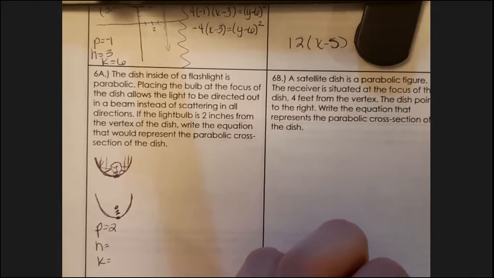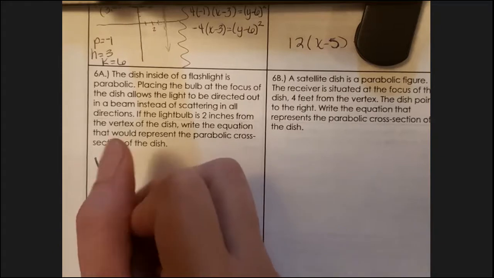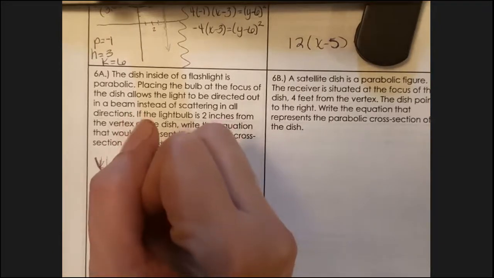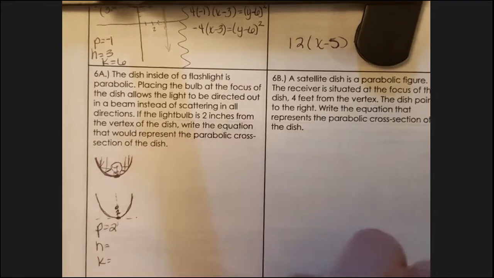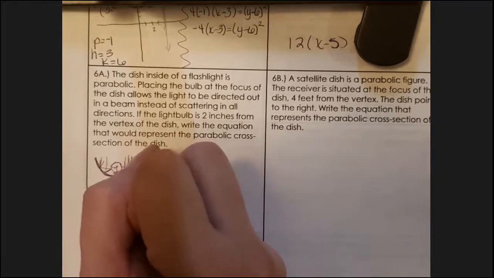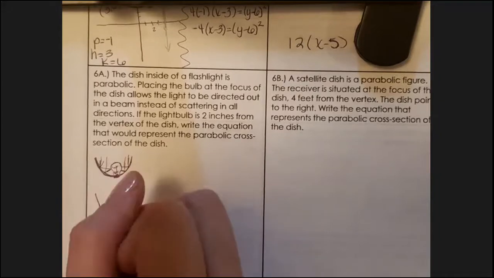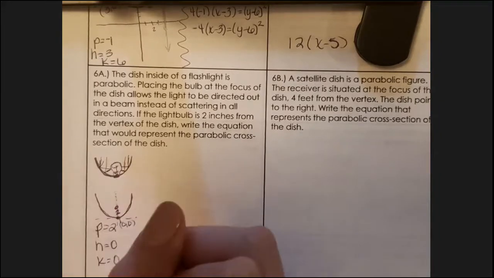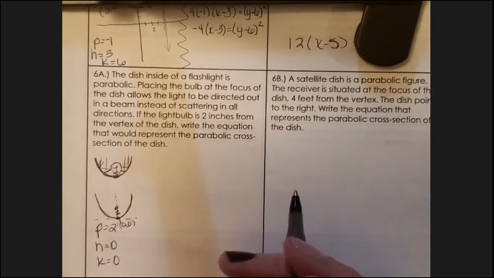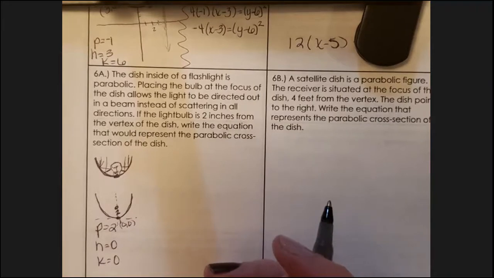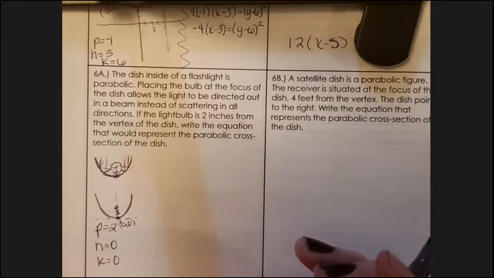Well, I don't have a vertex here, and there's no particular orientation a flashlight has to be at. So to make my life easier, I'm going to orient this flashlight on a coordinate plane. So let's make H 0. When you're dealing with real world objects, if you can set a key point at the origin, you are going to make your life so much easier.